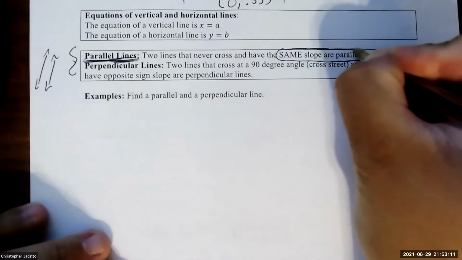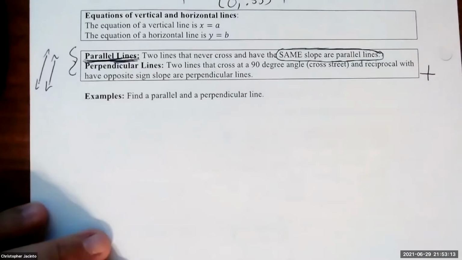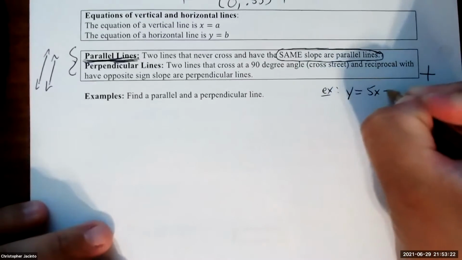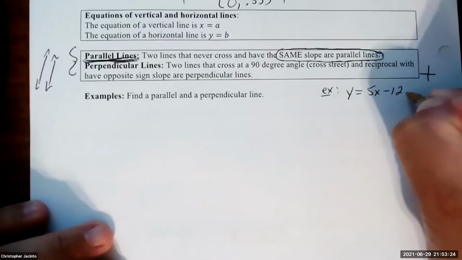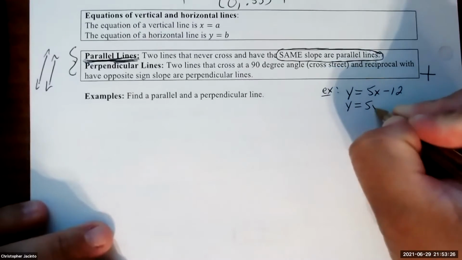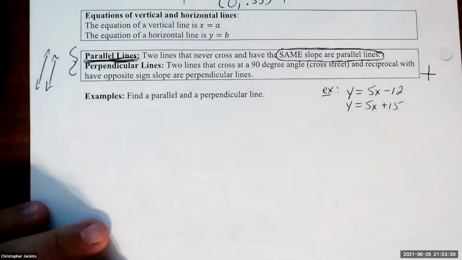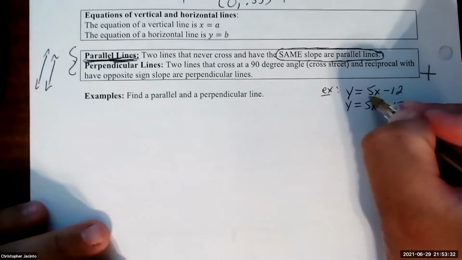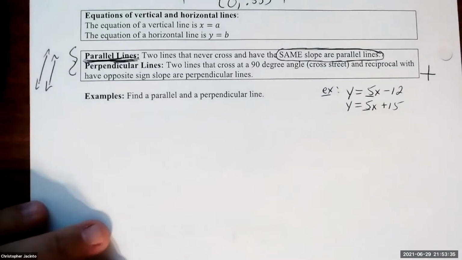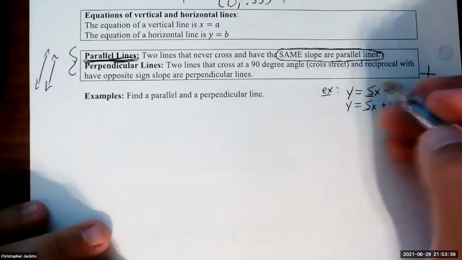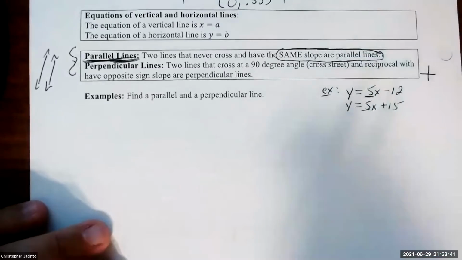So you know two lines are parallel if they have the exact same slopes. An example of that would be this. These two lines are parallel because they have the exact same slope. It doesn't matter about the y-intercept, right? According to the definition, they just have to have the same slope.